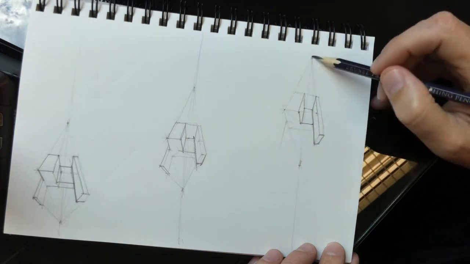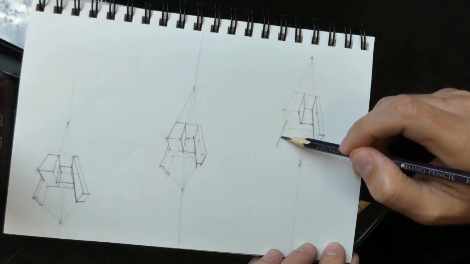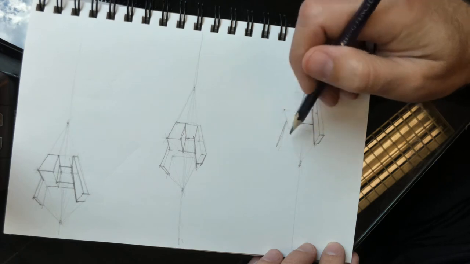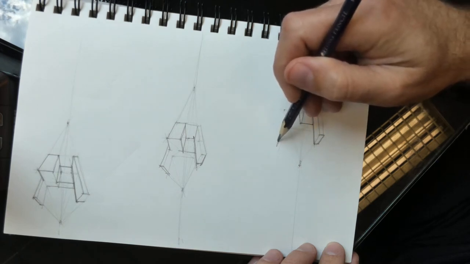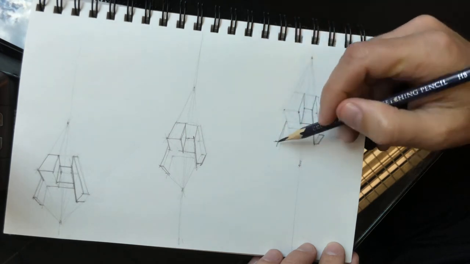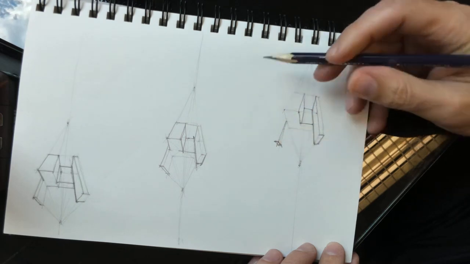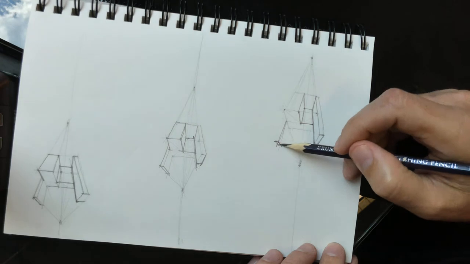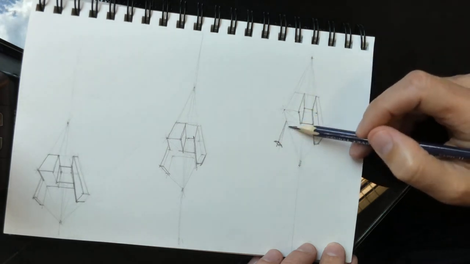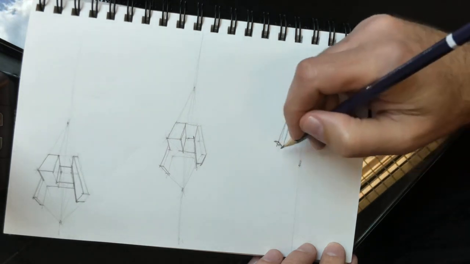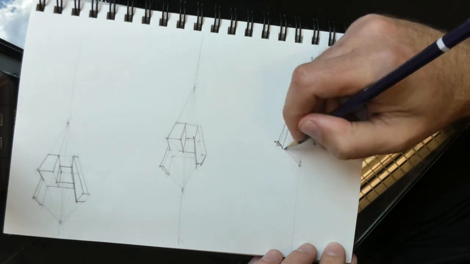Oop, that wasn't very good. And it was going up. I extended this one out a little farther than I did the other one. No, oop, that's not good.